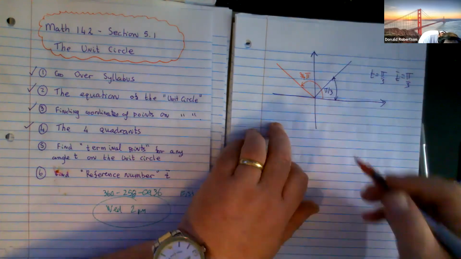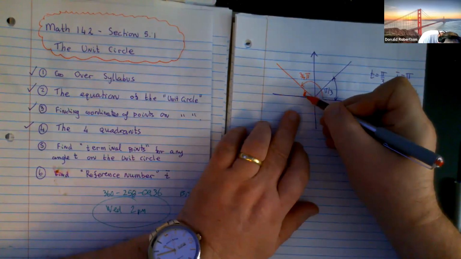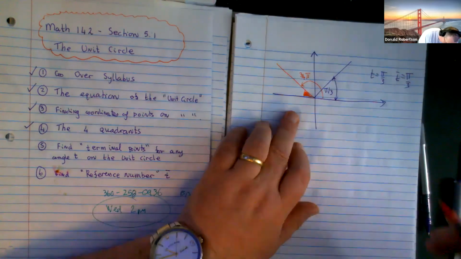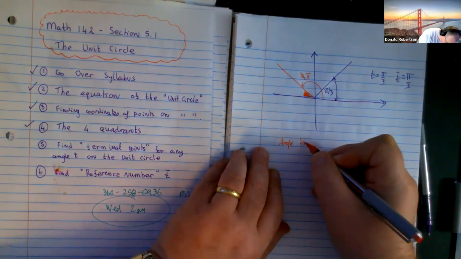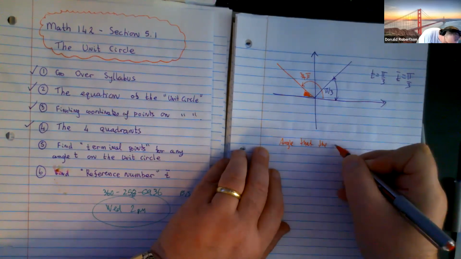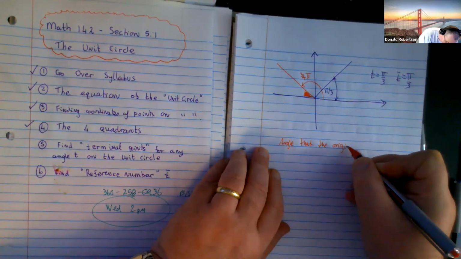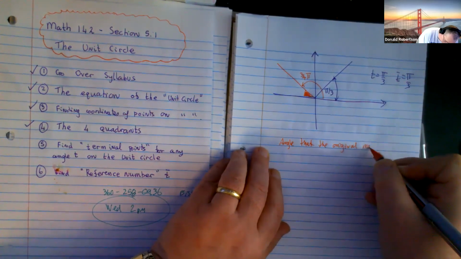There's an angle that we want to find sometimes, which is basically the angle that the original makes with the x-axis.